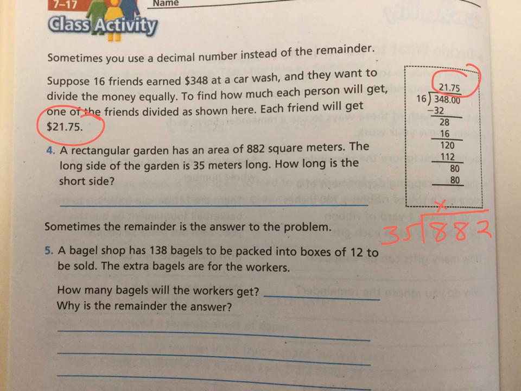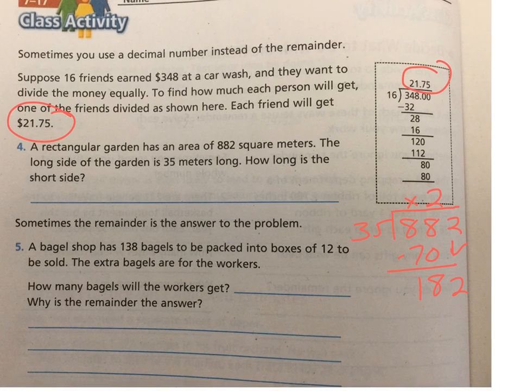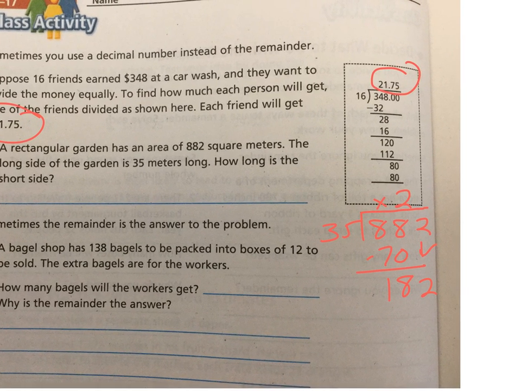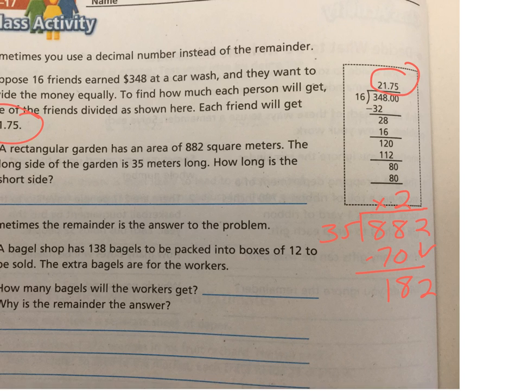Okay, 35 doesn't go into 8, but 35 will go into 88 2 times. 35 times 2 is 70. Subtract, get 18. 18 is less than 35. Bring down the 2. And I probably should have moved over a little bit. I'll move over just to give myself a little more space to do this problem.